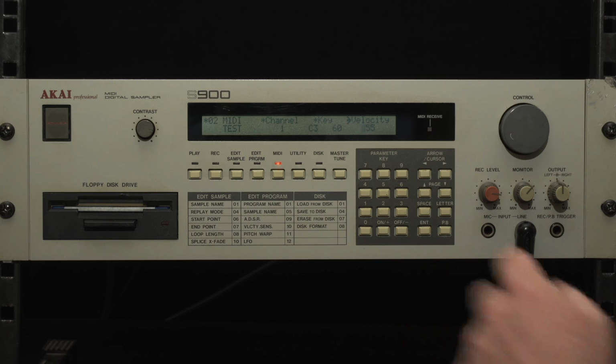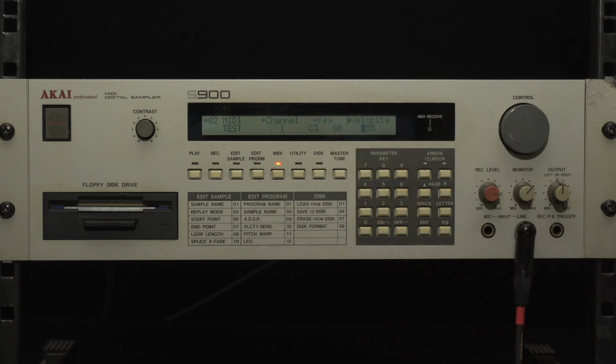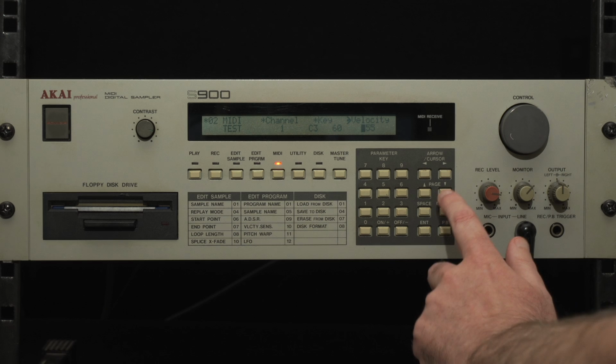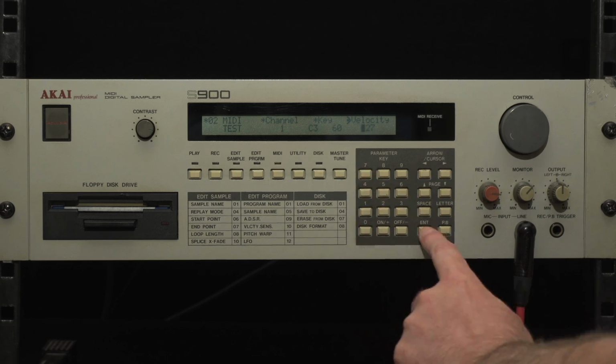You can also change the MIDI number, and you can also change the key that the PB button triggers as well, which is very handy if you don't have a keyboard directly connected and you need to test various settings across your key groups. So I'll leave that at 127.